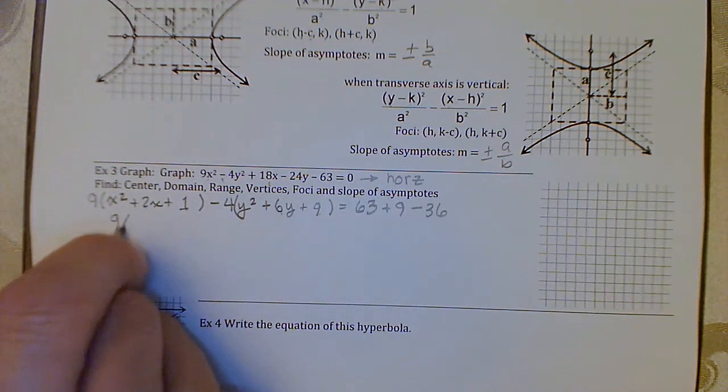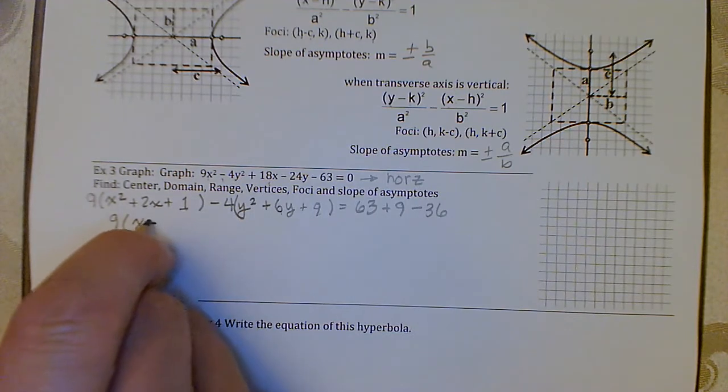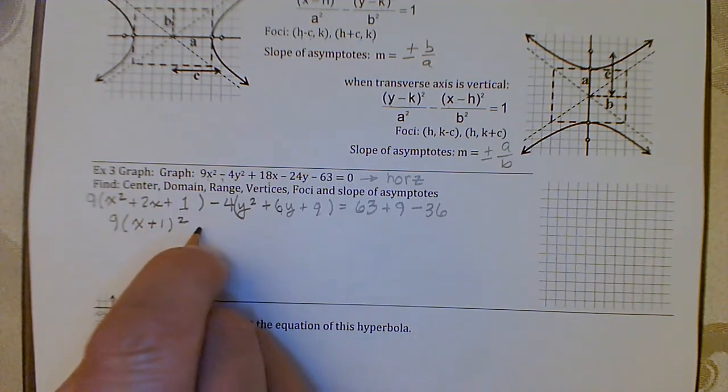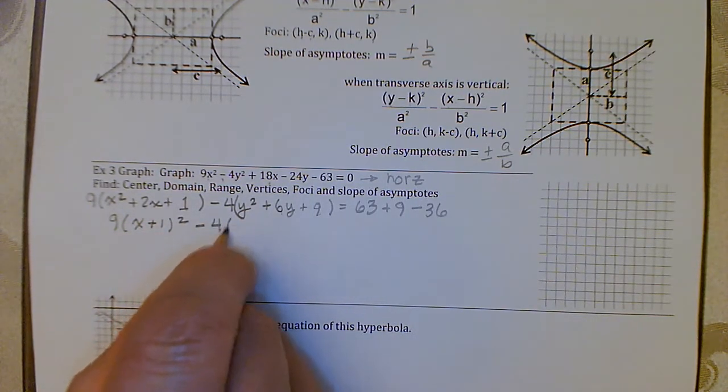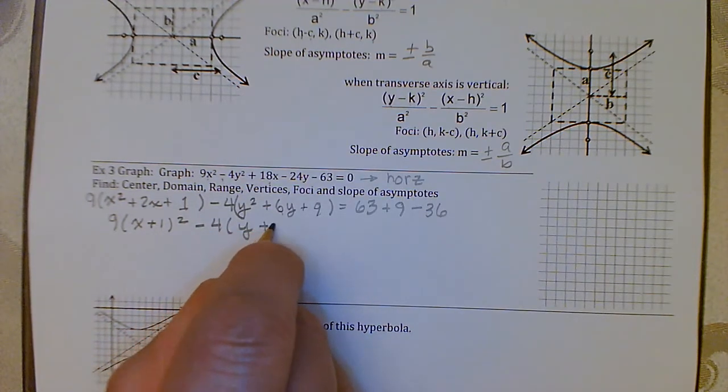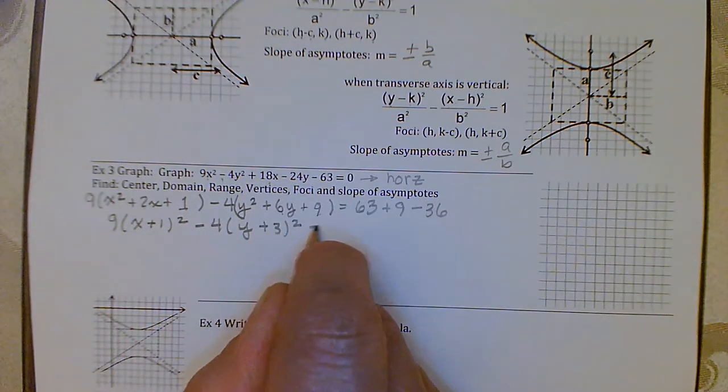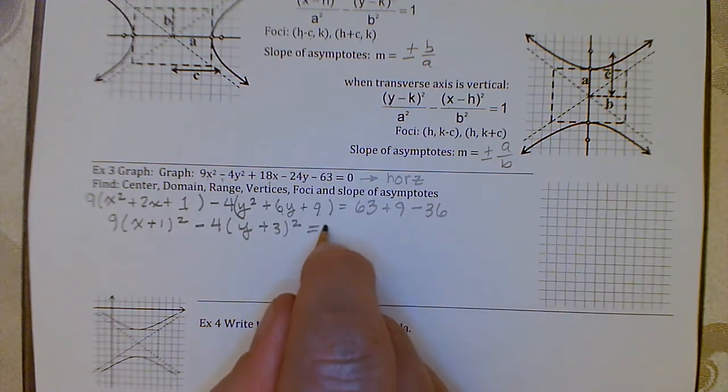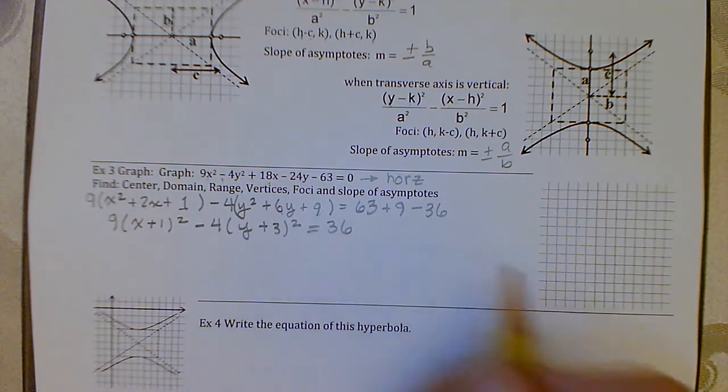Okay? And so let's write these as binomials squared now. So we have 9 times the quantity x plus 1, squared, minus 4 times the quantity y plus 3, squared, equals, and we combine all that, we get 36.